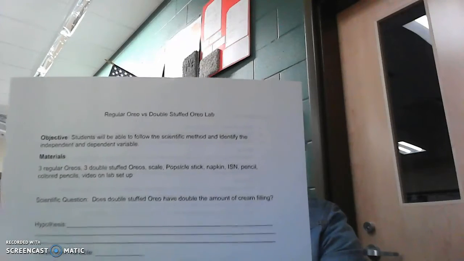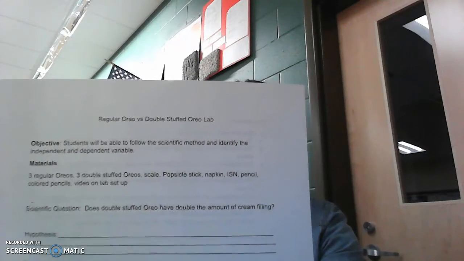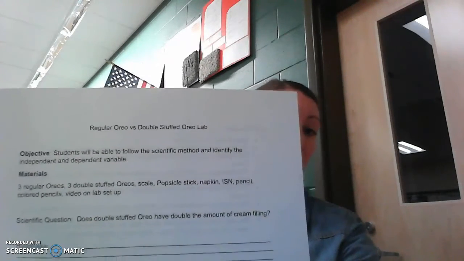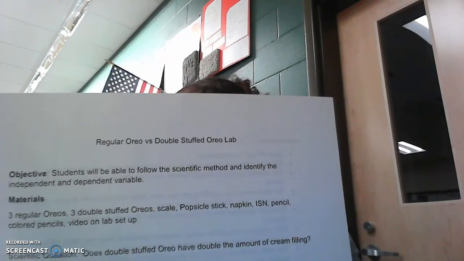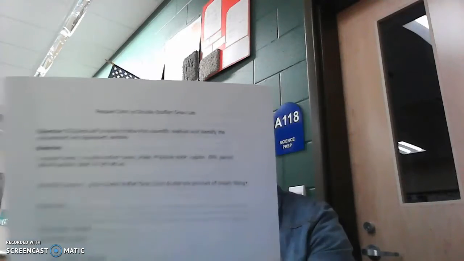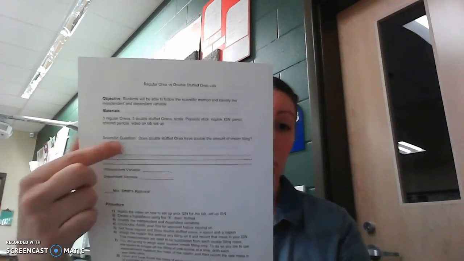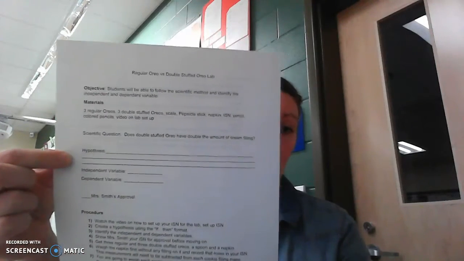Our question for the lab: does double stuffed Oreos have double the amount of filling? Okay, so we want to test if they actually do have double the amount of filling. Your first thing you need to do is to write a hypothesis. Okay, remember your hypothesis needs to be written in if-then form.